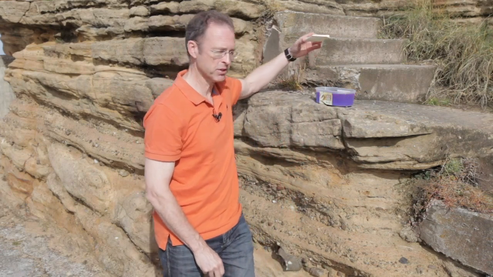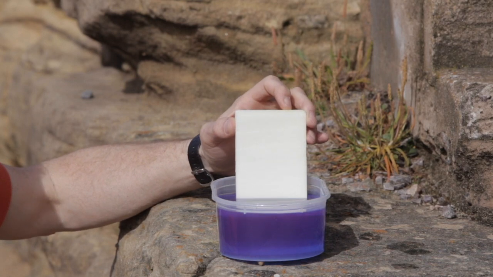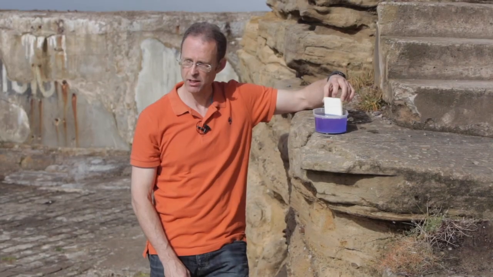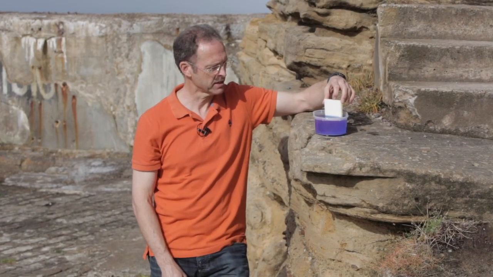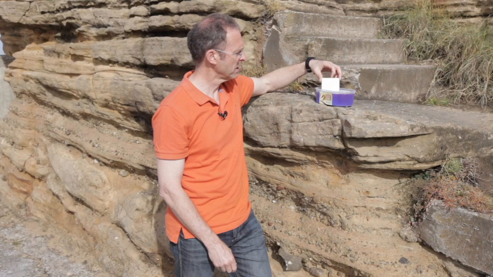And in this experiment you can see water trying to imbibe into this porous medium, the capillary forces creating an increasing saturation of water. But it is a slow process, as you can see.